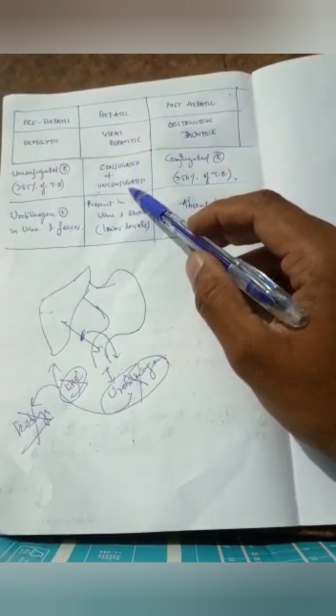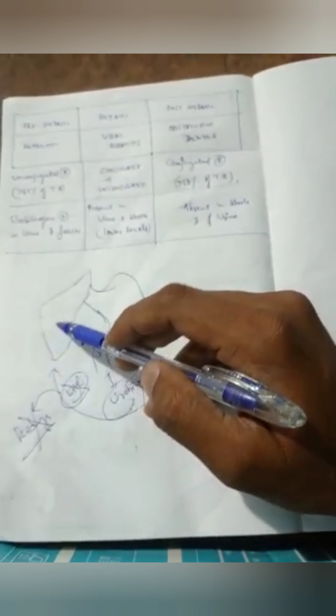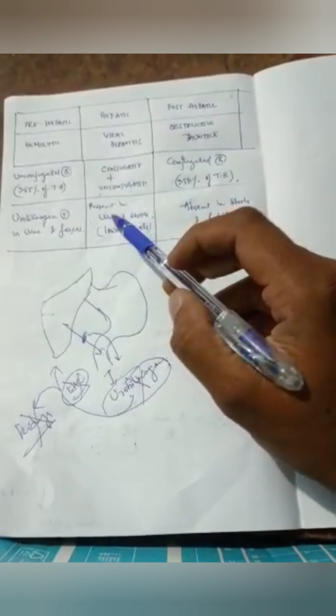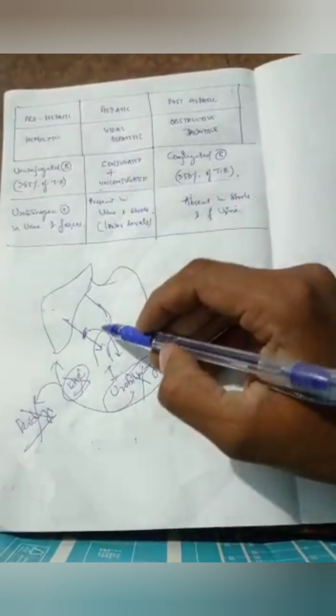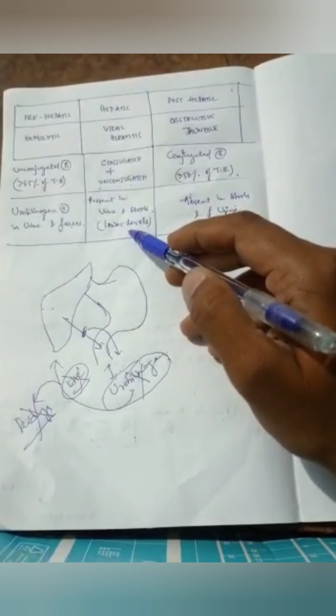Next, coming to hepatic jaundice, there is mixed rise in conjugated and unconjugated bilirubin. So the urobilinogen in urine and stools is on the lower side because only part of conjugated bilirubin is getting excreted into the bile. So it may resemble the normal stool and normal urine color in the hepatic jaundice, as this is due to viral hepatitis. So this is the basic introduction of jaundice.